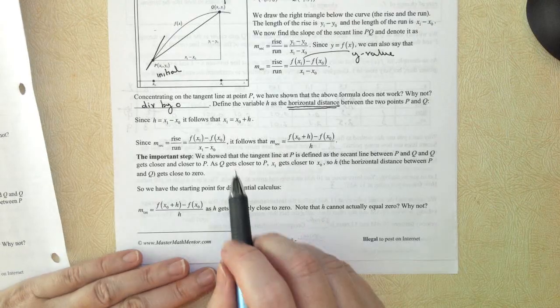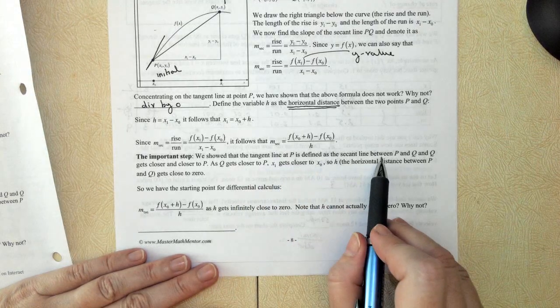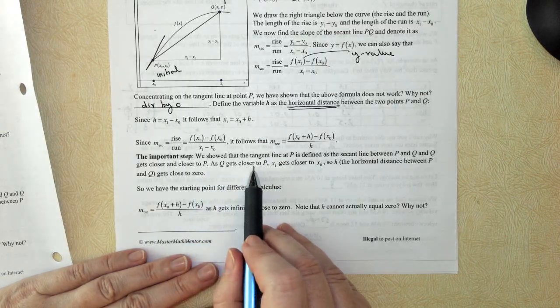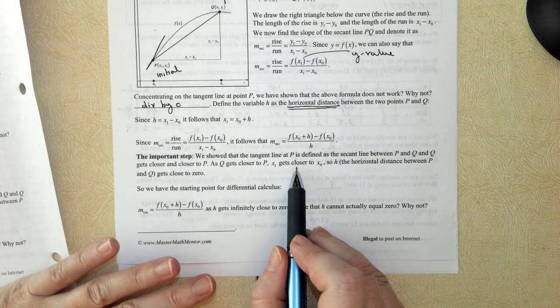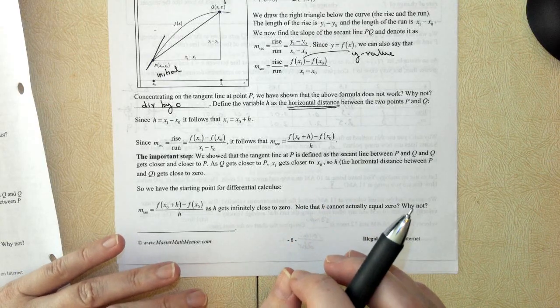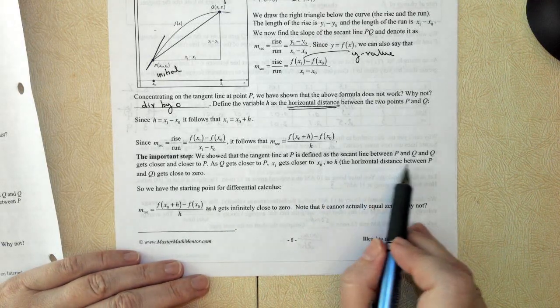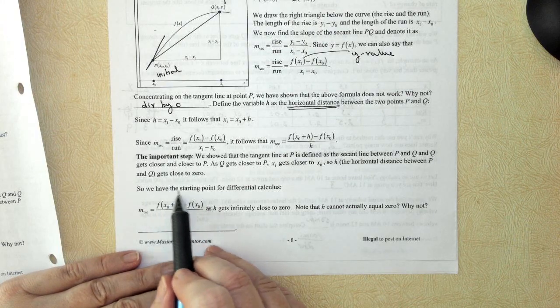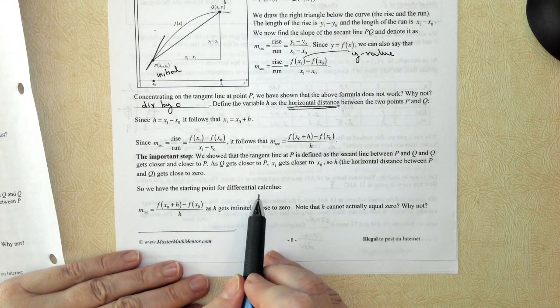The important step, we showed that the tangent line at P is defined as the secant line between P and Q. As Q gets closer to P, x1 is becoming x naught. So that difference is so small. The horizontal distance between P and Q gets close to 0. So we have the starting point for differential calculus.